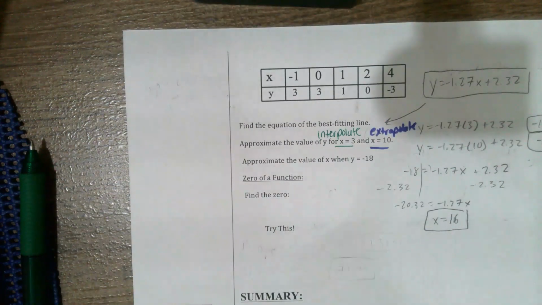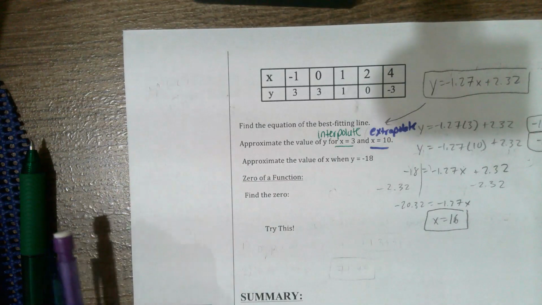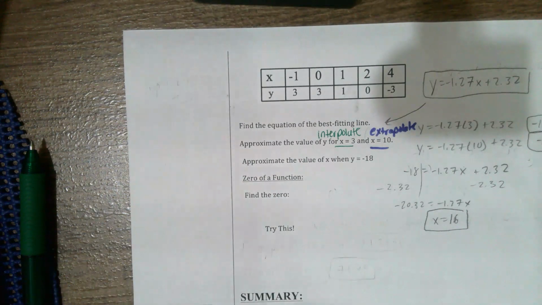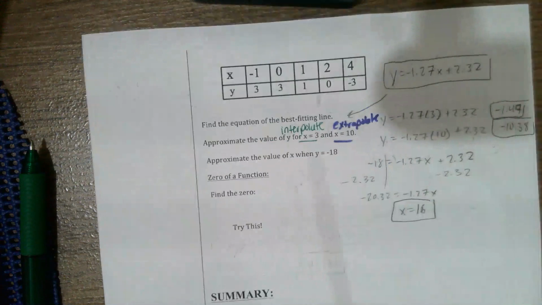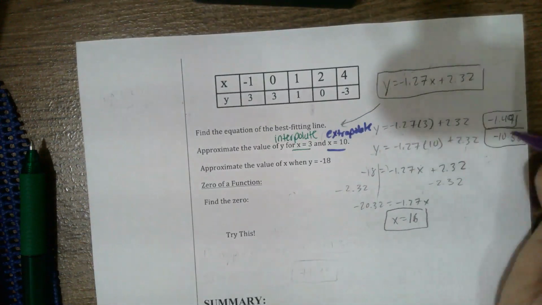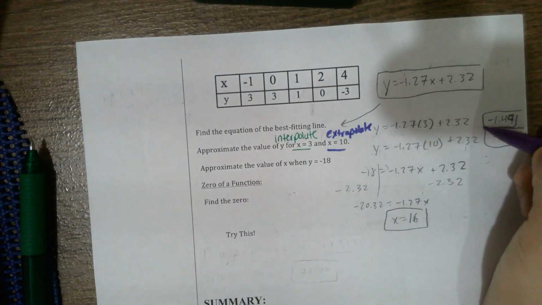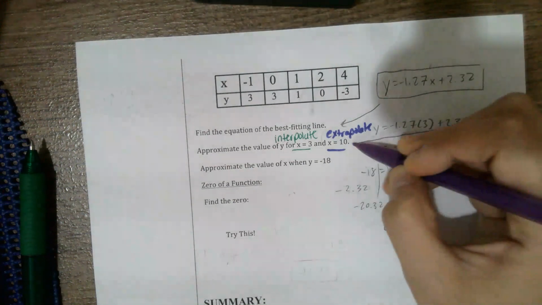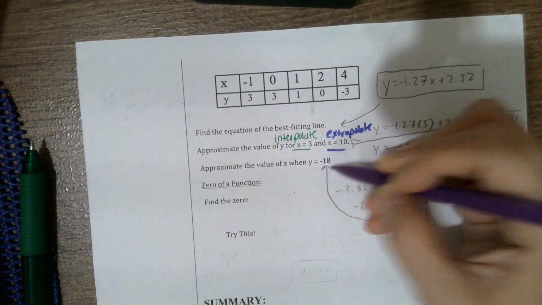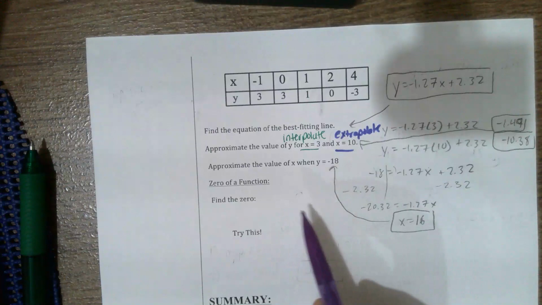Okay, so we're almost done. We just have to find the zero. These are the answers to this problem, and this is the answer to this problem. And let's do the zero of a function.